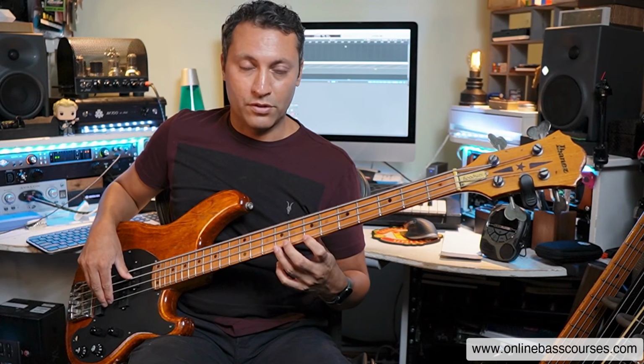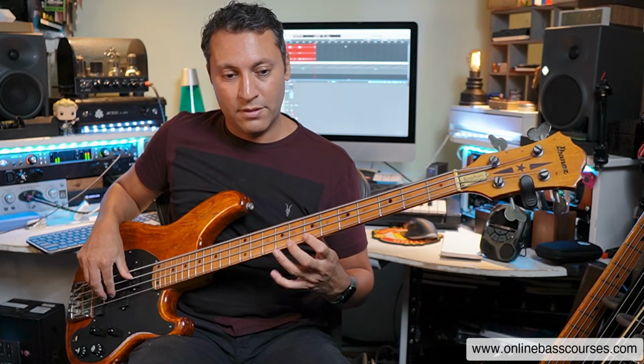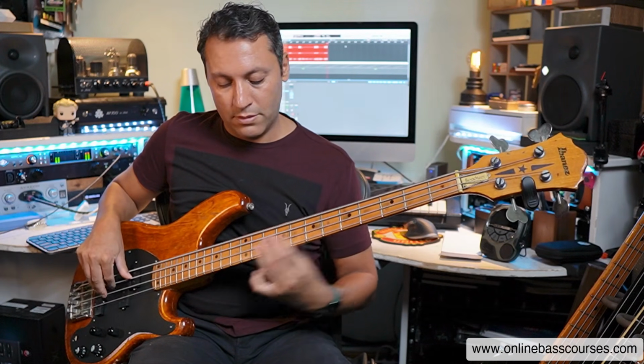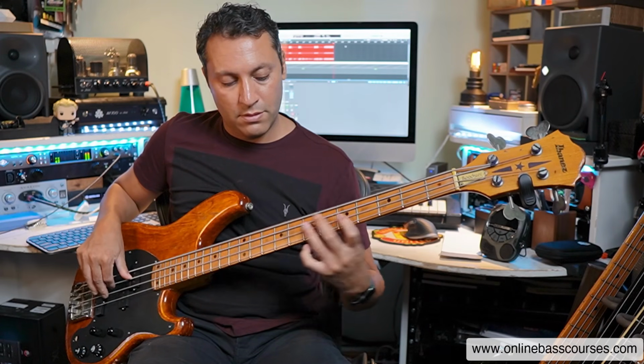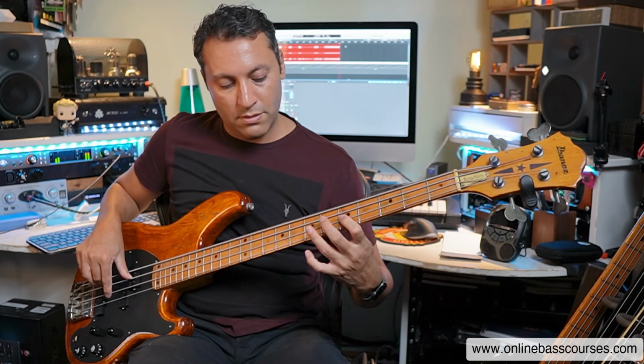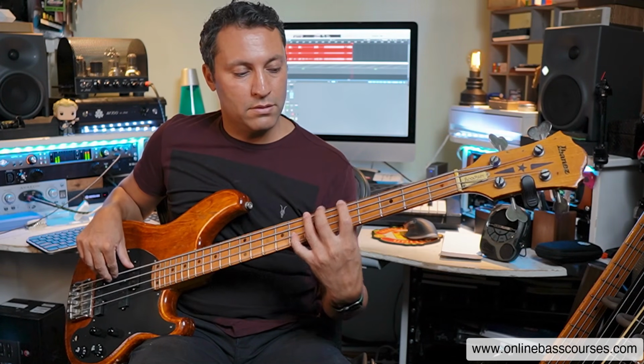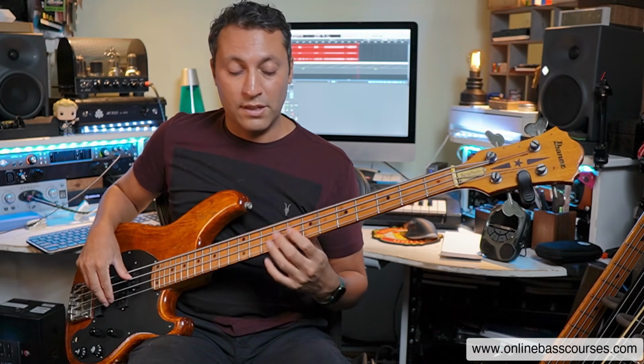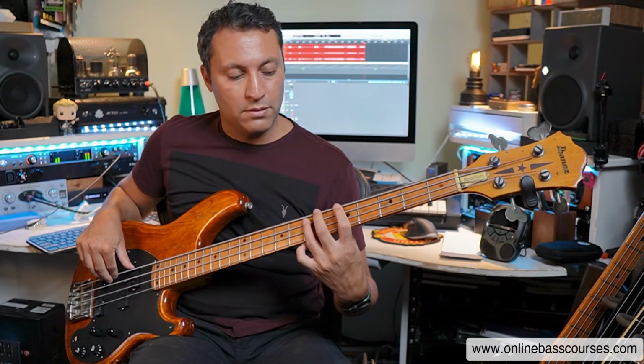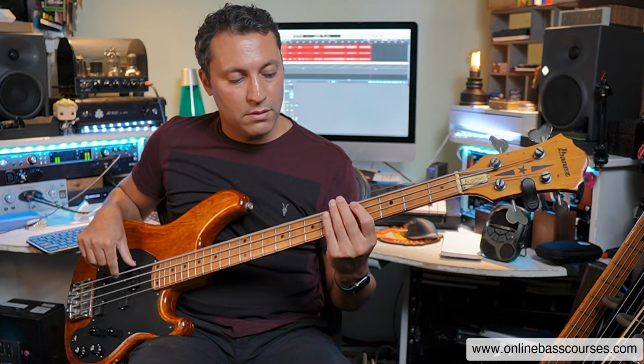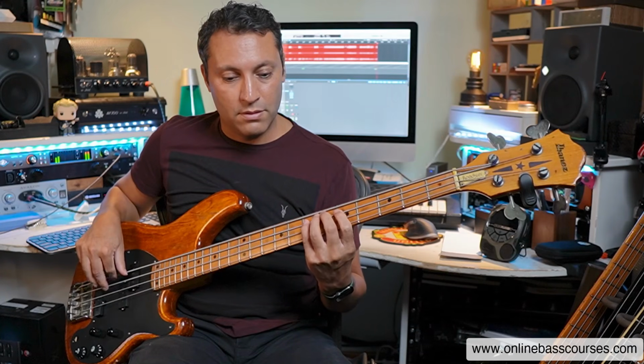Hammer on, ghost note. The ghost note, by the way, gives you a millisecond to move your fingers to the next place, especially when going across a string like this. Okay, nice little trick there. All 16th notes. 16th notes again.